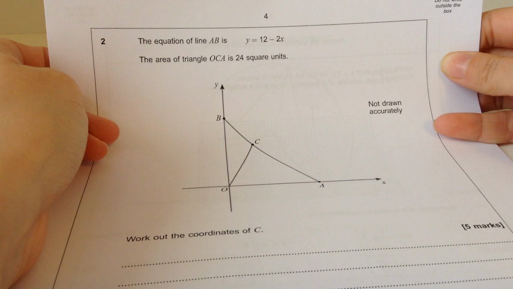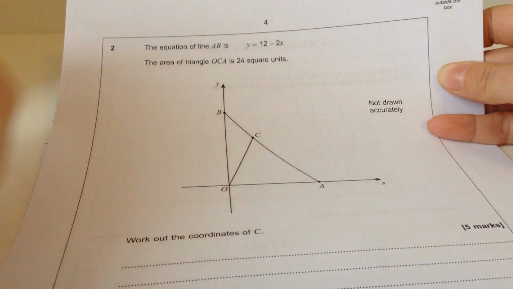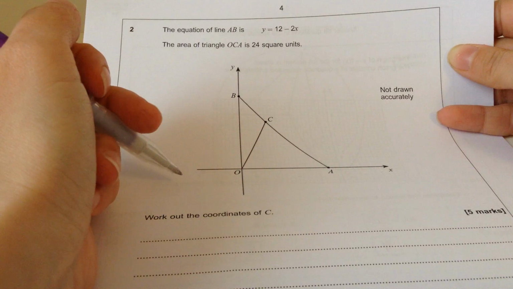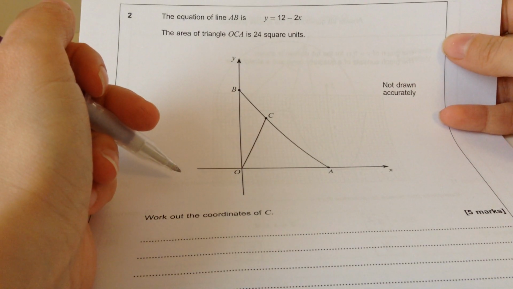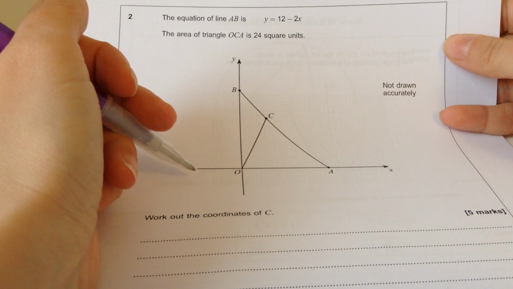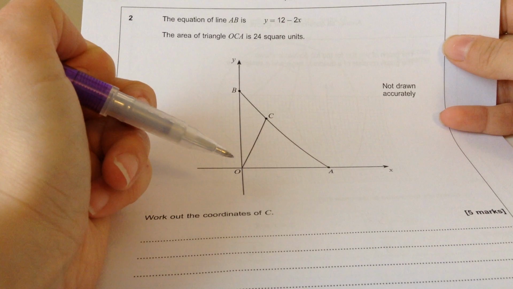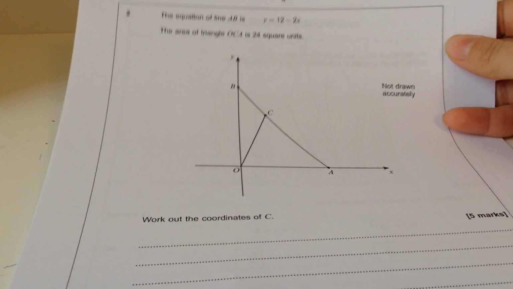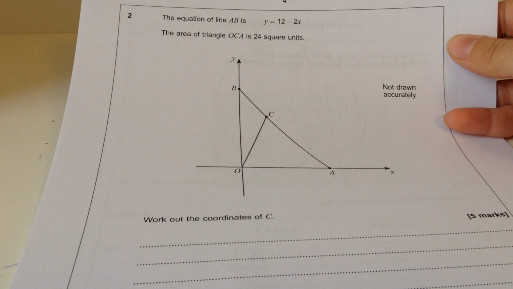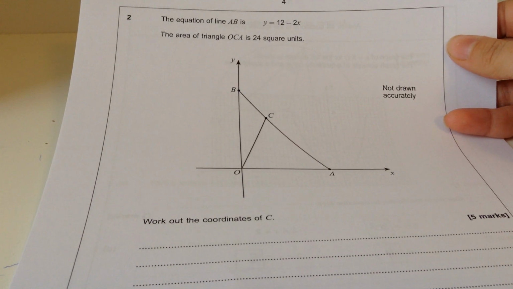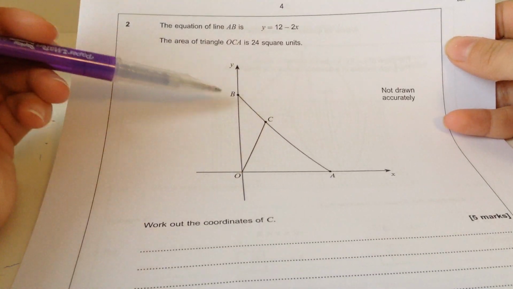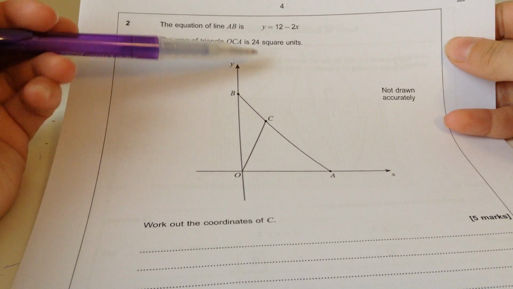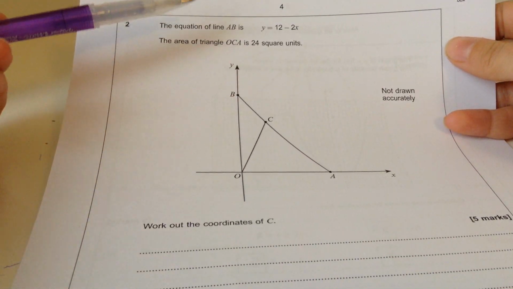The equation of line AB is y equals 12 minus 2x. The area of triangle OCA is 24 square units. Work out the coordinates of C. Interesting. Let me work out the coordinates of A and B first, because right now, this is my thought process: I've got absolutely no idea how to do this question. But I'm going to do what I know how to do, and I know that if I have an equation, I can work out the intercepts. So at this point, I'm not even thinking about C, and I'm not even thinking about the area being 24, because I've got no idea.